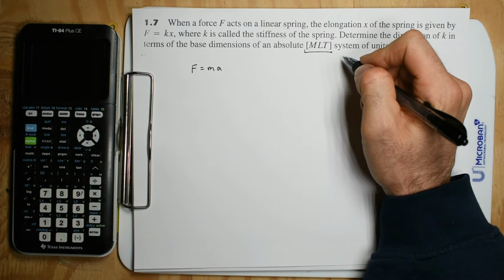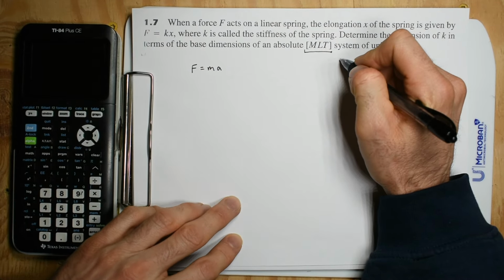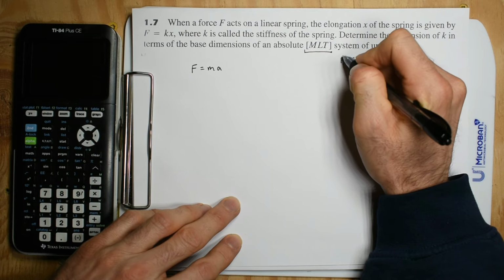Sometimes when I'm hungry, I use the BLT system. But anyway, and the other system is the FLT.